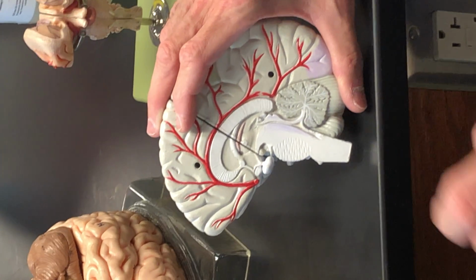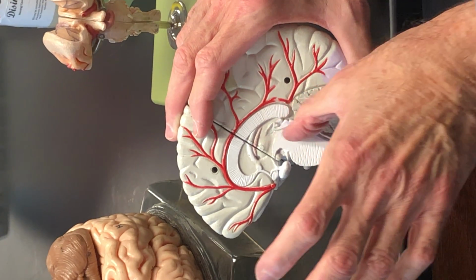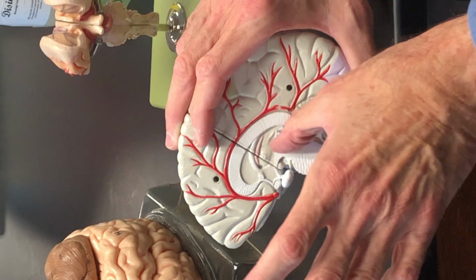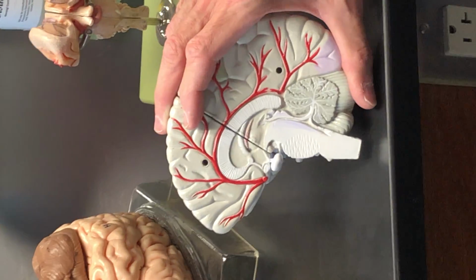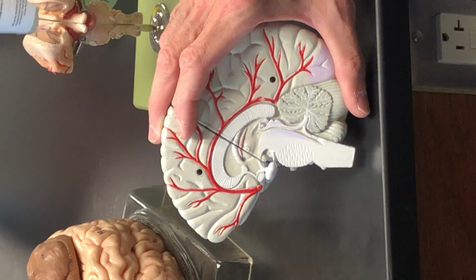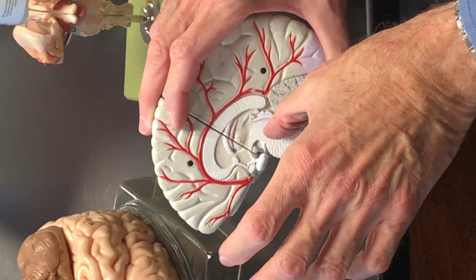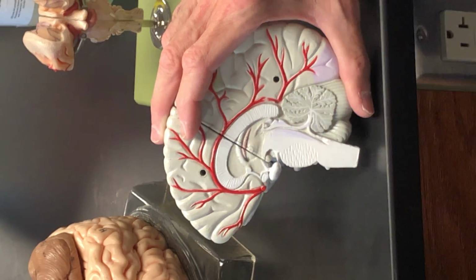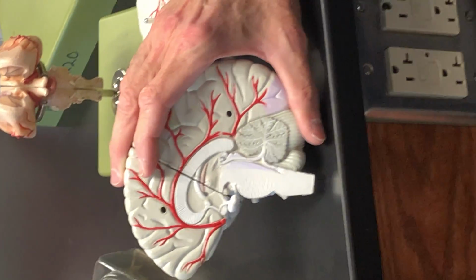And what groove goes through the midbrain? This groove right there, that's the cerebral aqueduct, right on the midline. Cerebral aqueduct goes right through the midline, separating the more anterior cerebral peduncles from the more posterior corpora quadrigemina. And what flows through the cerebral aqueduct? Cerebrospinal fluid, exactly. All right.